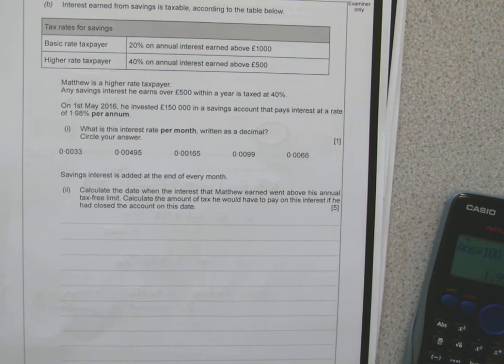Okay, so in this table here, we're looking at interest earned from savings, which is taxable, as it says. So when you earn interest from savings, you've got to pay tax on it, but it's for certain criteria here, and it's split into two different types of people. If you're a basic rate taxpayer, if you don't earn a tremendous amount of money, then you will be paying 20% on the interest earned above £1,000.